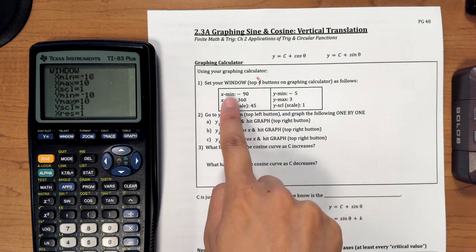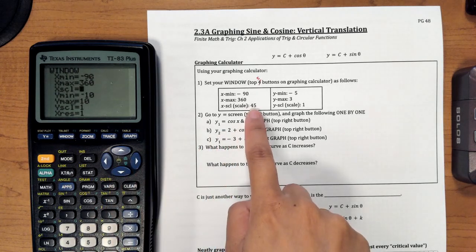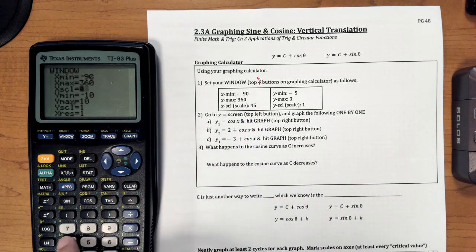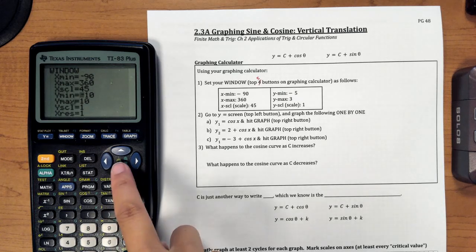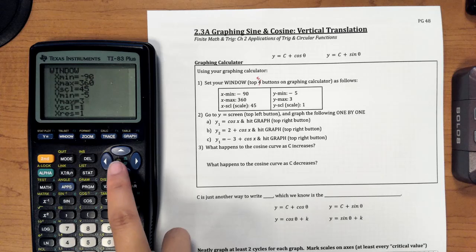Now, x min means our smallest x value, so I'll do -90 for now. X max, we want 360. And our scale is what are we counting by, right? So let's do 45 for now. And then we'll do y min as -5, 3, and 1.